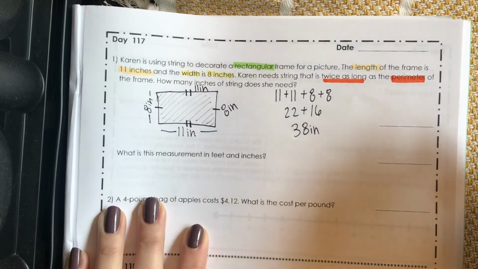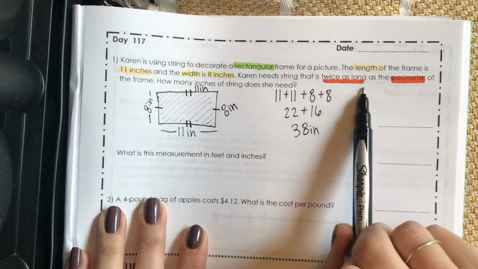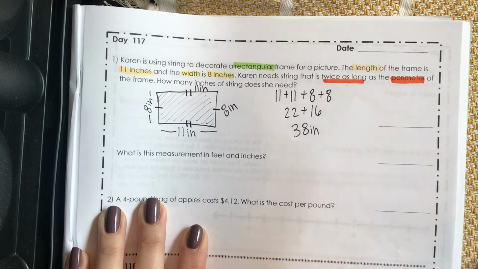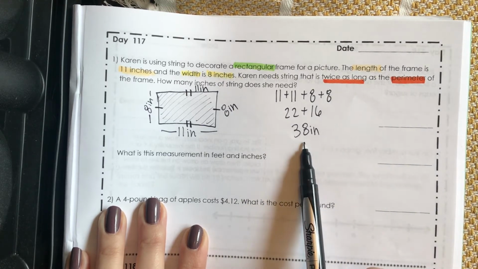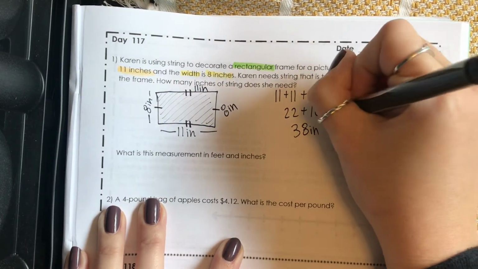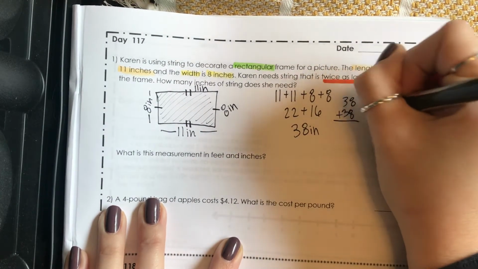Now be careful because the problem says Karen needs string that is twice as long as the perimeter of the frame. So we're going to have to take this and double it because she needs twice as much string, which isn't too hard. You can double it by doing 38 plus 38 like this, or you can double it by doing 38 times 2.